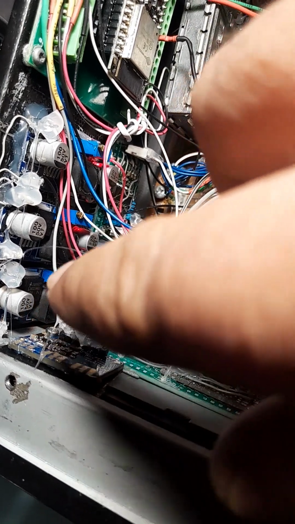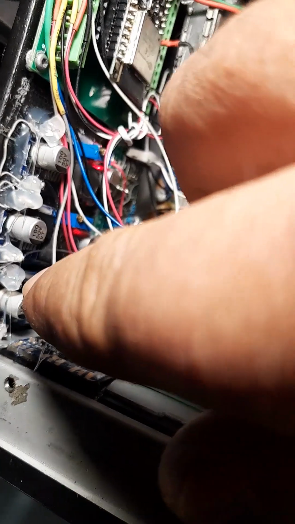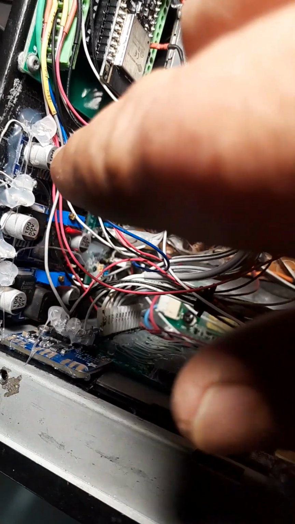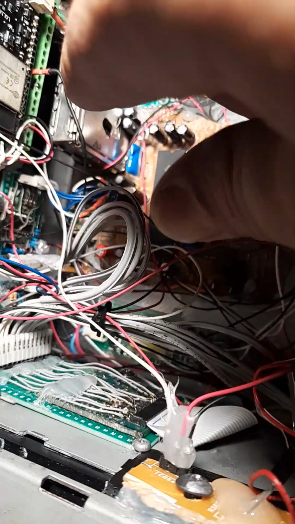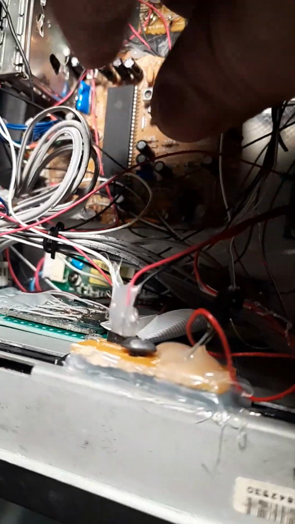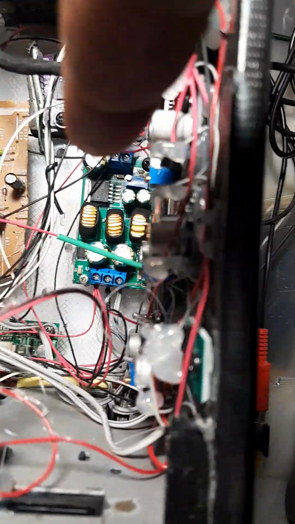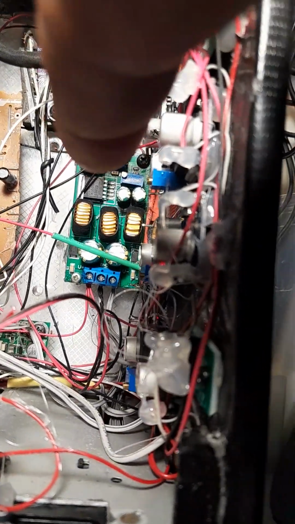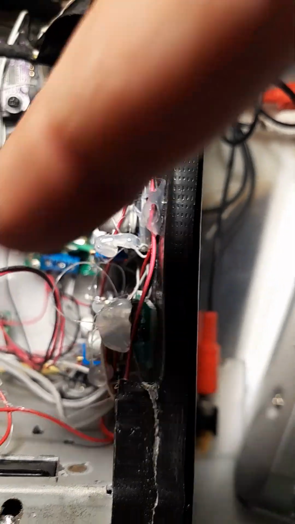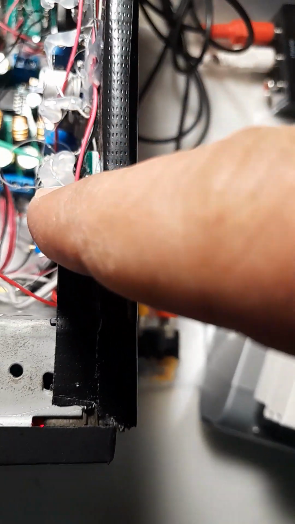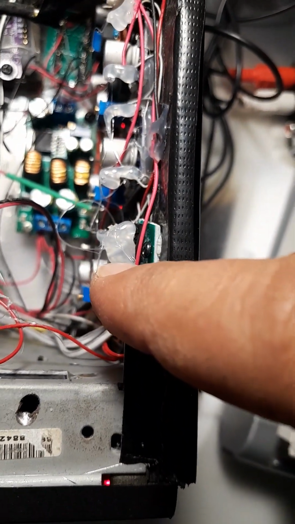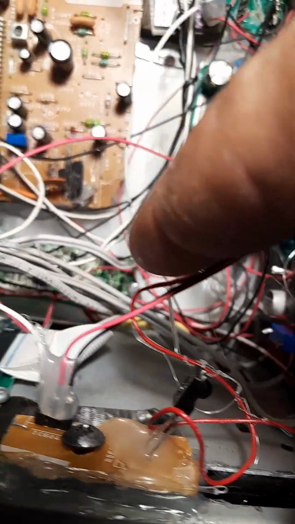And all this buck converter, I got 5 volt, 9 volt, and 30 volt. 30 volt for the tuner to operate this one. And I got positive and negative volt for the display, 5 volt. And I got 8 volt for the display. And 2.5 volt for the display. This last one right here is a 12 volt for the inverter, for the backlight.